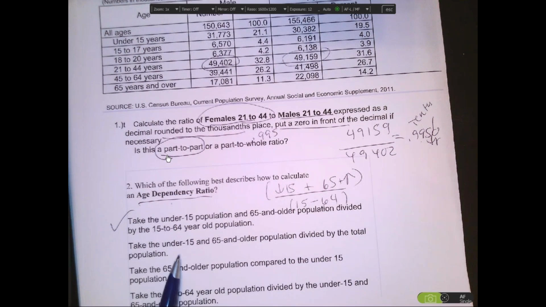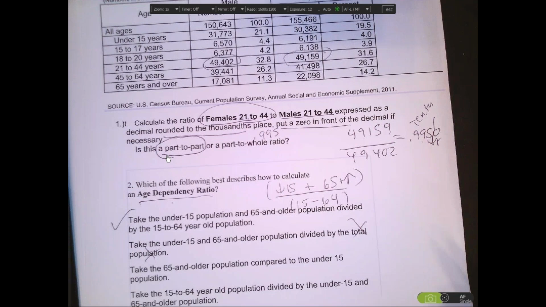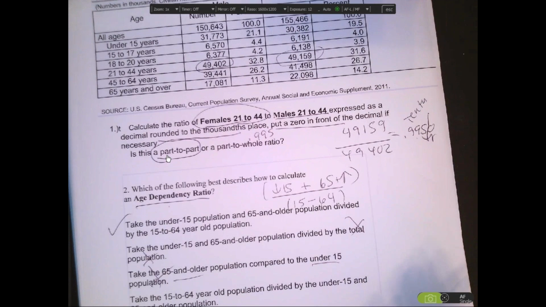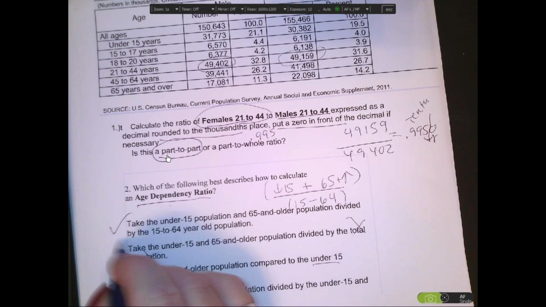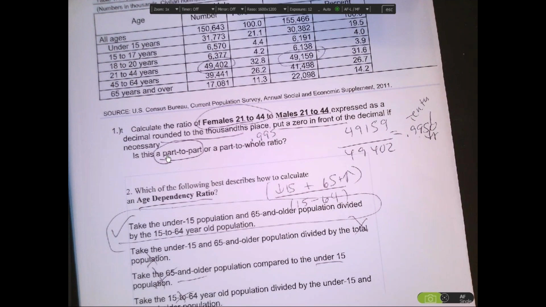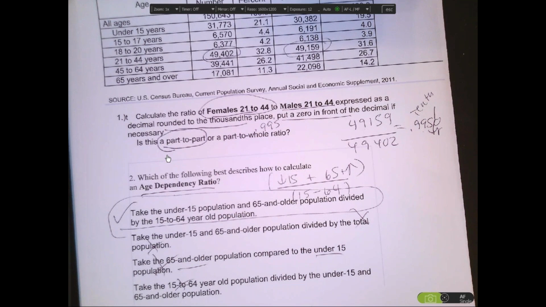Okay. This one, what's wrong? It says you're dividing by the total, which is the common error. This one, they just compared the two dependents. And this one, they put the workers in the numerator. So your answer, don't just say I'm going to say A, because they come in different orders and different questions. You need to understand what it's talking about. You need to know those ratios will not be given to you on the test. You have to know those, but they really make sense.